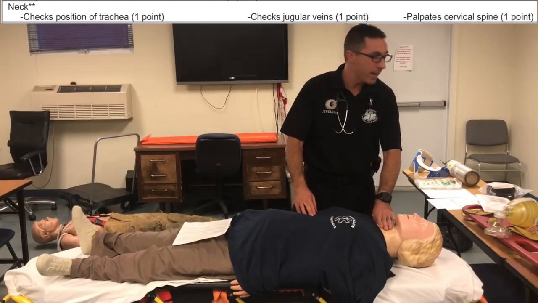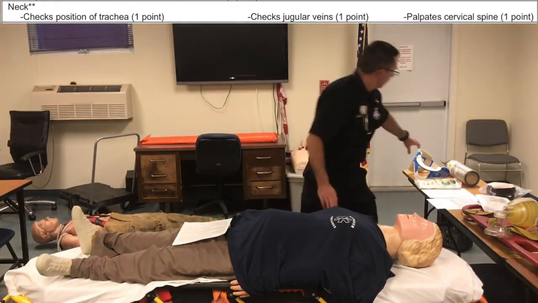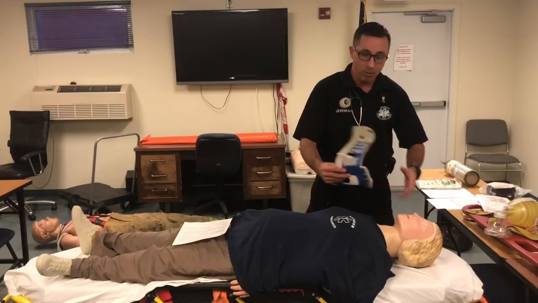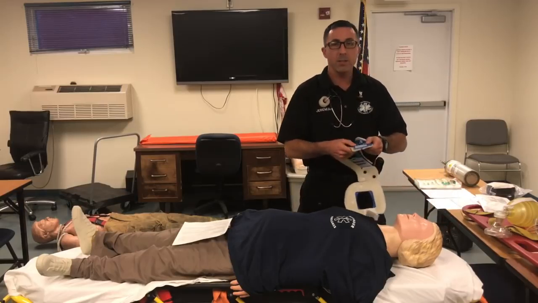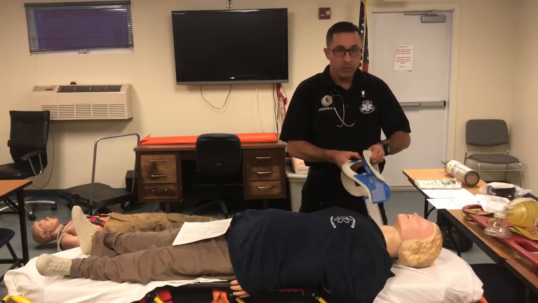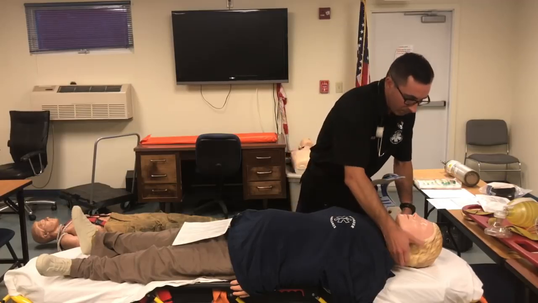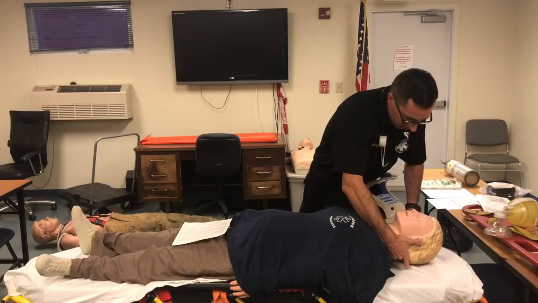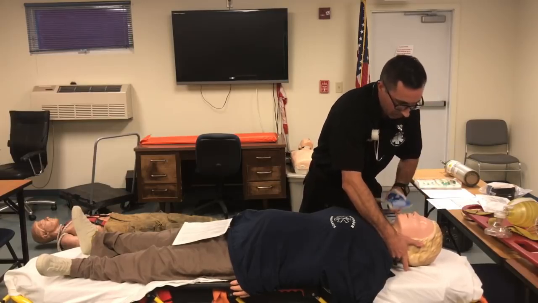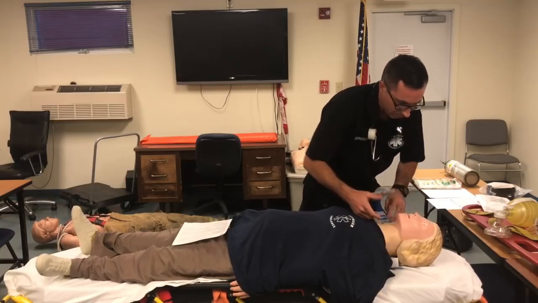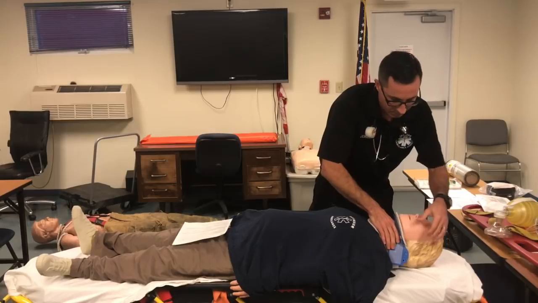All right, now we're at the neck. It's really important to remember you need to apply a cervical collar. So remember, we would have a partner here holding C-spine. You want to make sure that you measure your cervical collar and make sure that it's the right size. And then while your partner's holding C-spine, you're going to slide this collar into place and apply it.